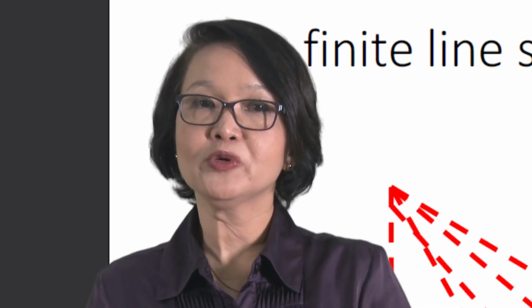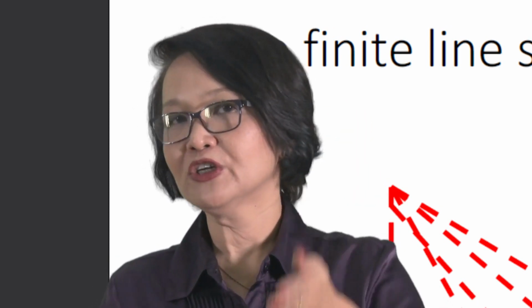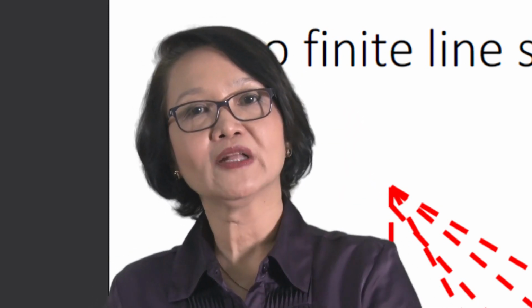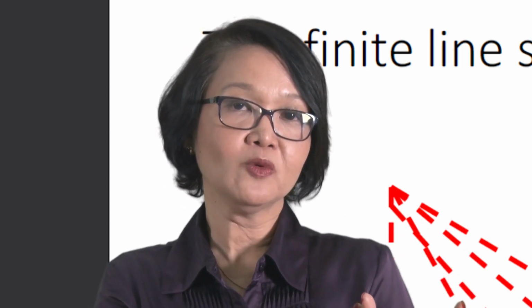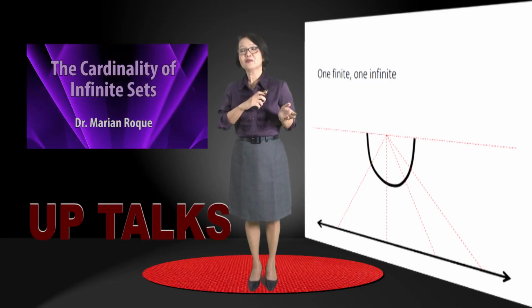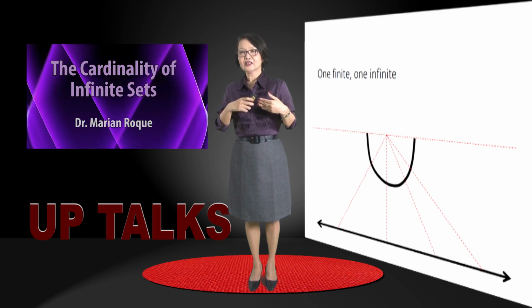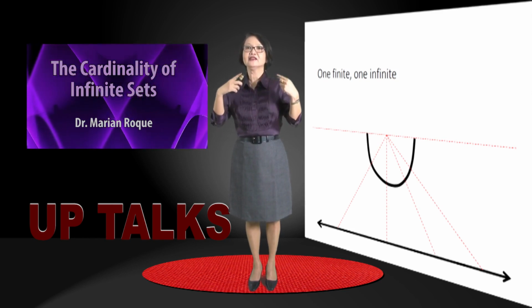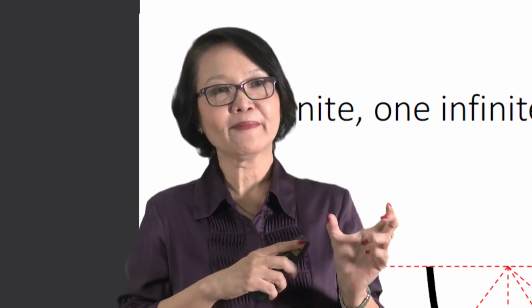But you must also do the partnering in the correct manner. If you just draw perpendicular lines, it will not be a one-to-one correspondence because some points in the longer line will not be mapped to points in the shorter line. Now, how about if you have an infinite line and a finite line? What we do is simply bend the finite line.